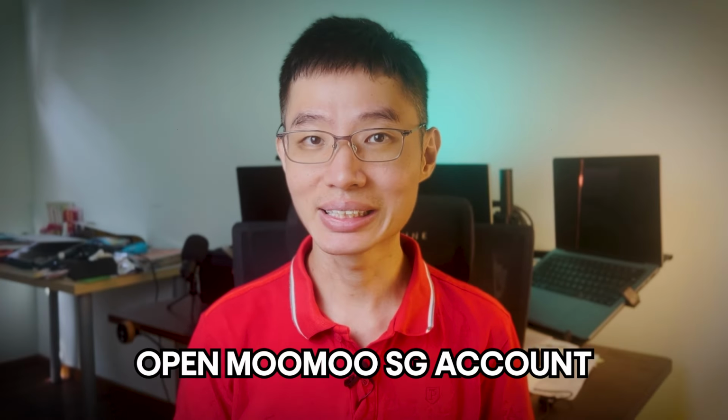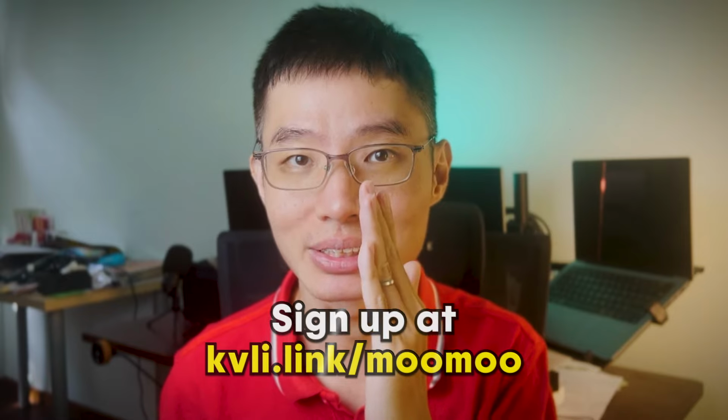Now, here are some tips on how to maximize the benefits of your account. 1. If you do not have an existing Moomoo Singapore account, you can consider opening a Moomoo Singapore account. Use my link down below for some awesome sign-up rewards. That's because the Singapore account comes with some additional benefits that Moomoo Malaysia doesn't have.